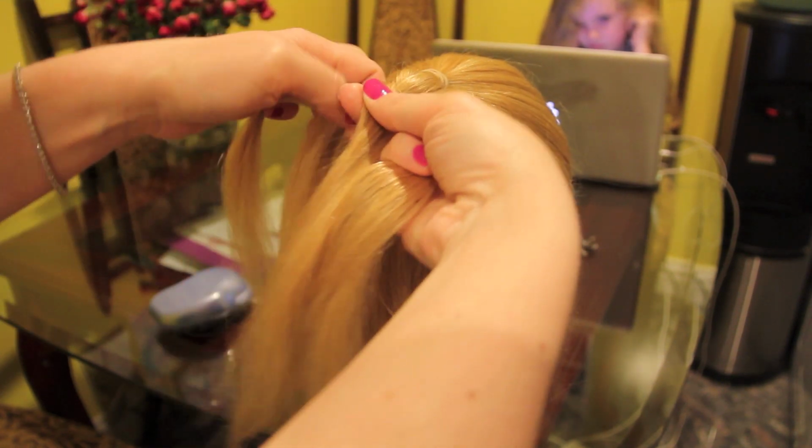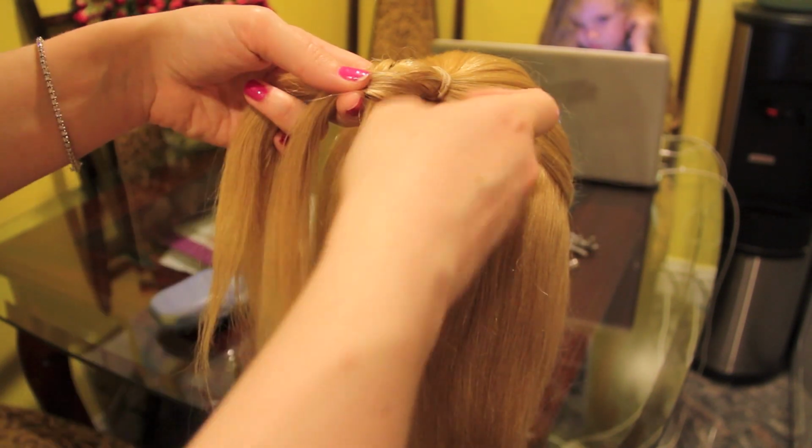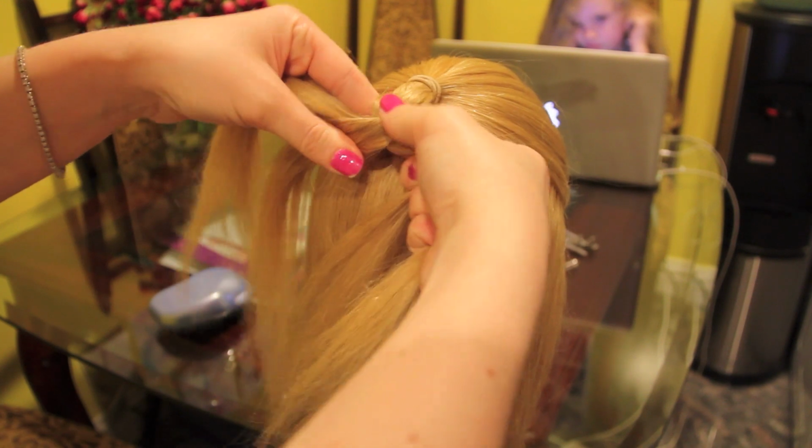Honestly it's not really necessary to number the strands, because this braid is as simple as crossing the outermost strand from right to left.